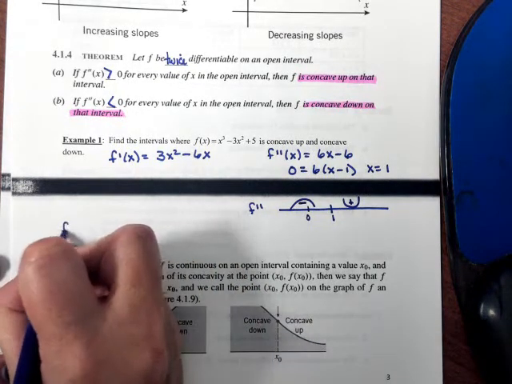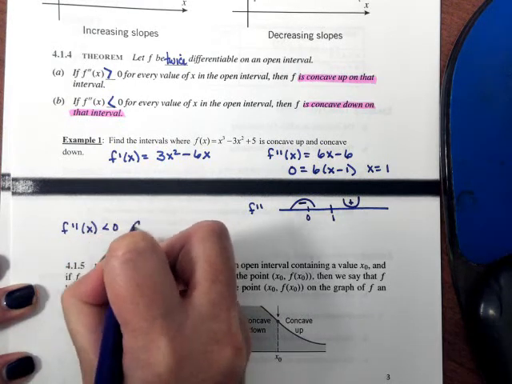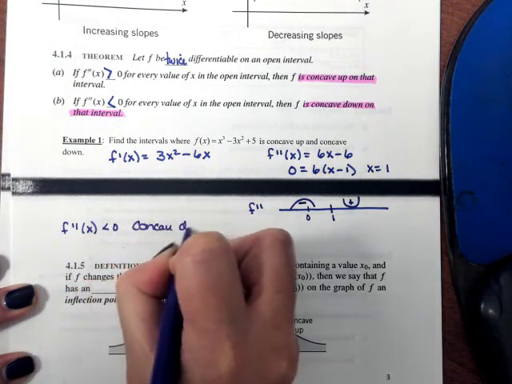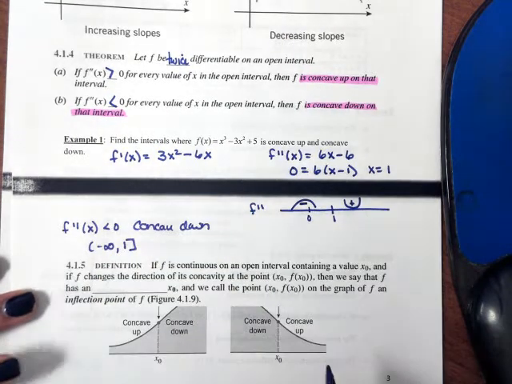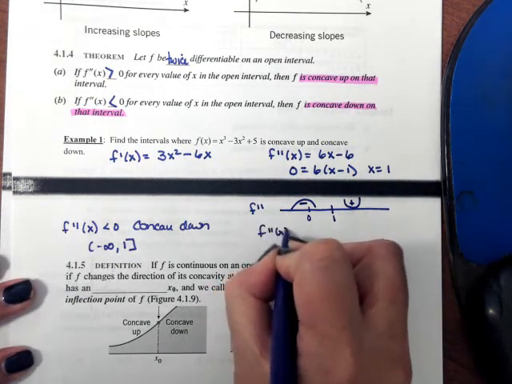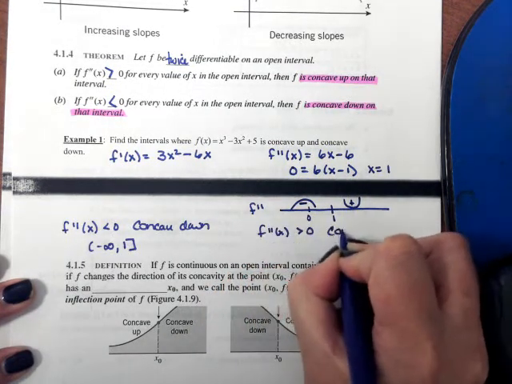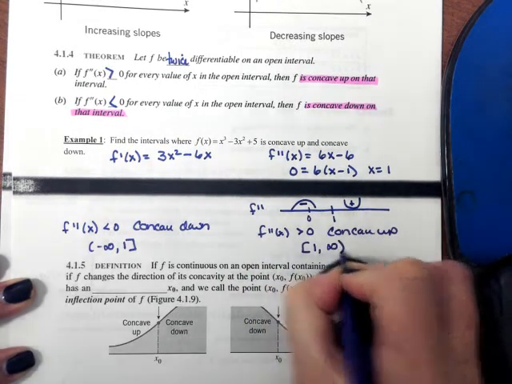So since my second derivative is less than 0, I am concave down from -infinity to 1. And then since my second derivative is greater than 0, I am concave up from 1 to infinity.